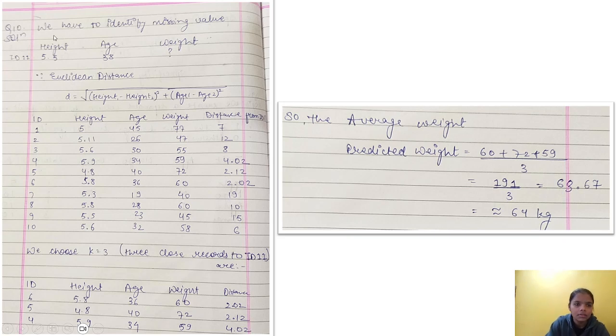Here, now we have to find the missing value, the weight of ID 11, which is missing. So, we will use the Euclidean distance formula. D is equal to the height of the first minus the height of ID 11, which is already given to us, plus age minus 38, which is already given. We'll substitute the age and calculate this distance with the help of this given data.